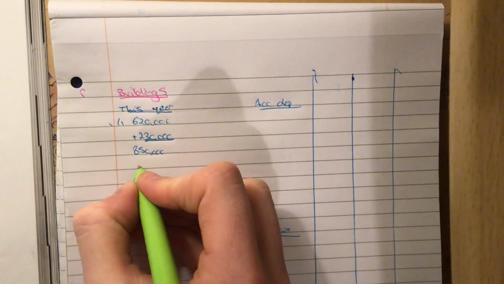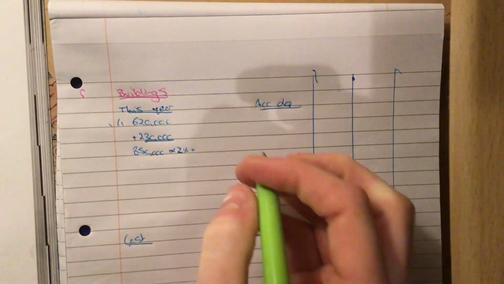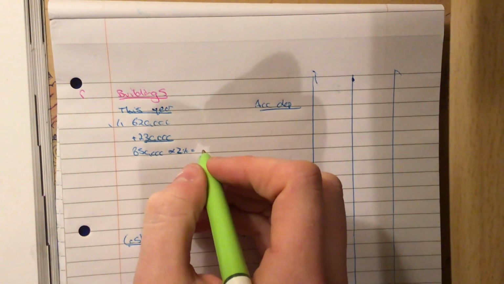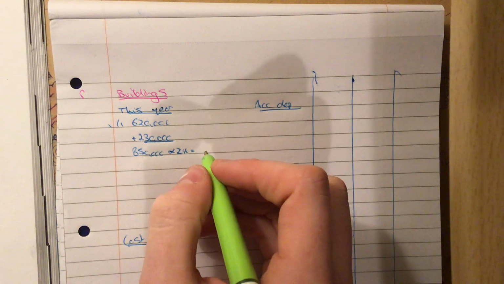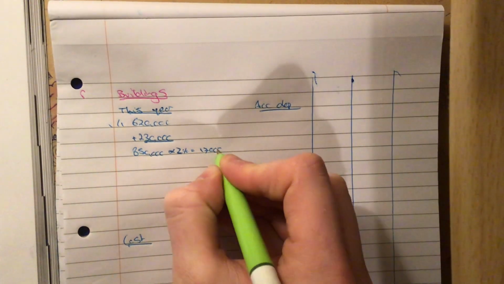So I want to get 2% of that. Multiply by 2% equals 17,000 euros.